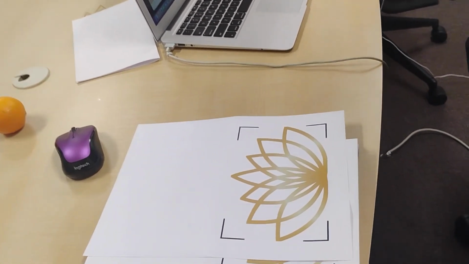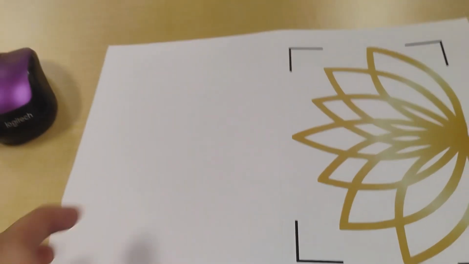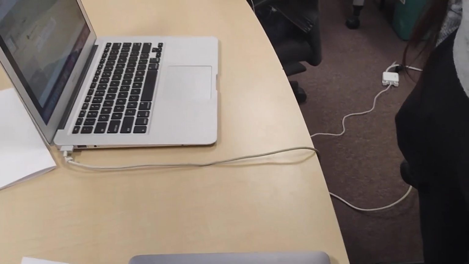Maybe unless I did press bleed, but it's weird because it shouldn't be like that. Should we just cut these out and see how they turn out at least? Okay. So here we go on to the next part.